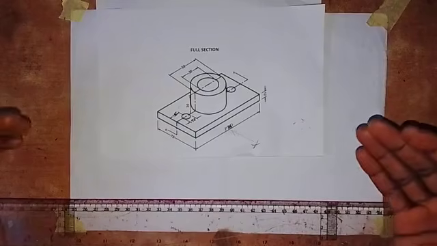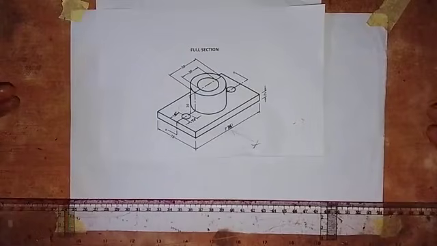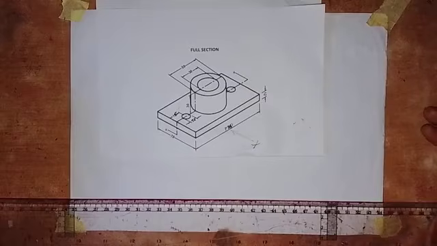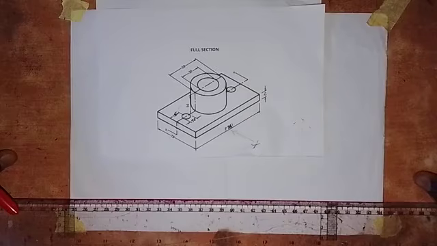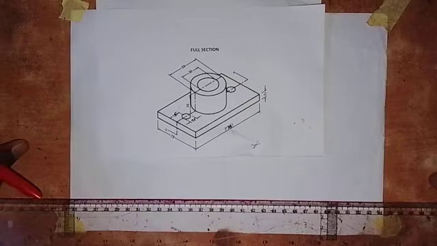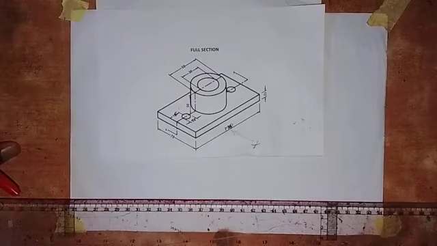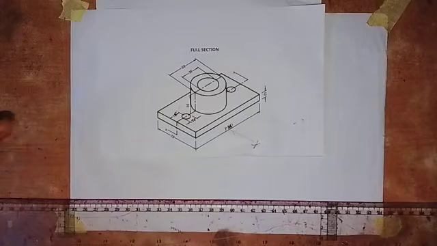Now, for the sectional views, we have various types, but I'm going to focus on five out of the various types that we have as a section in technical drawing. I'm going to work on full section, half section, offset section, revolved and removed section. We have other ones, but I'm not going to work on those; these are the major or common ones that you may come across.